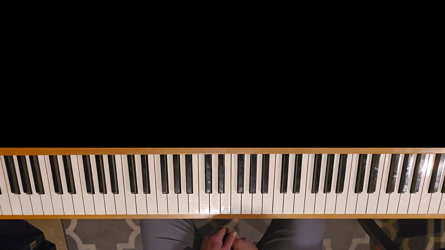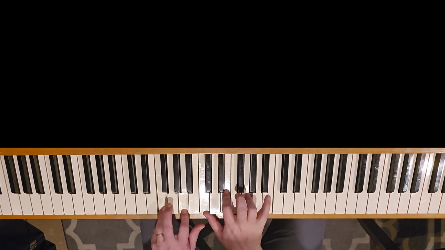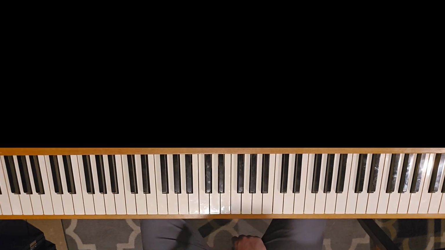Let's start by going into detail on what a triad chord is. A chord is a combination of notes. A triad chord, just like a tricycle has 3 wheels, a triad chord would only have 3 notes.